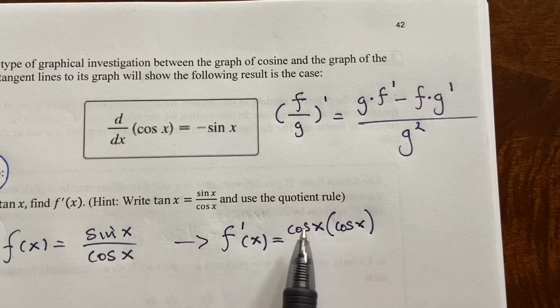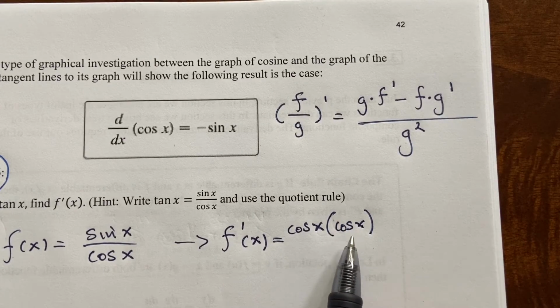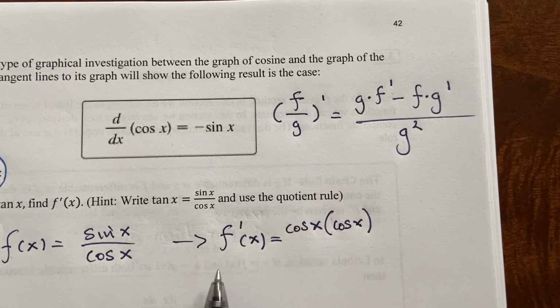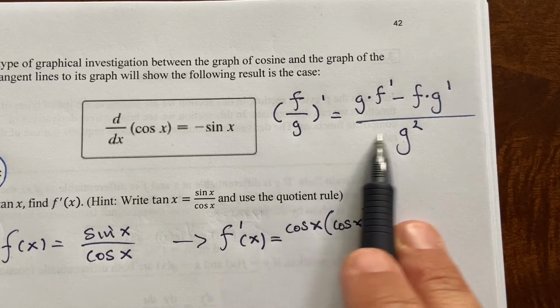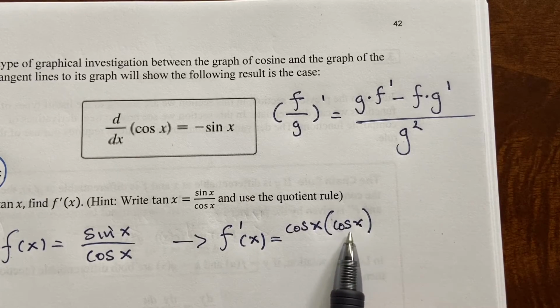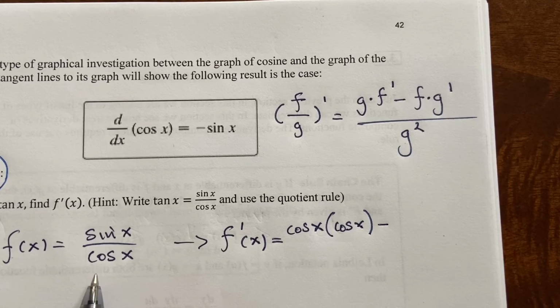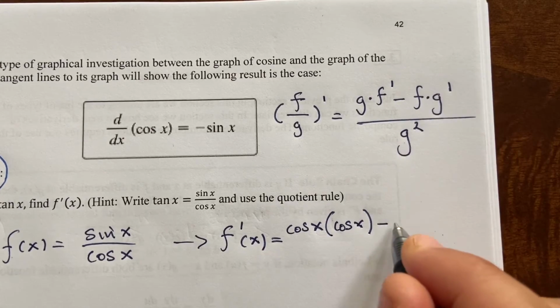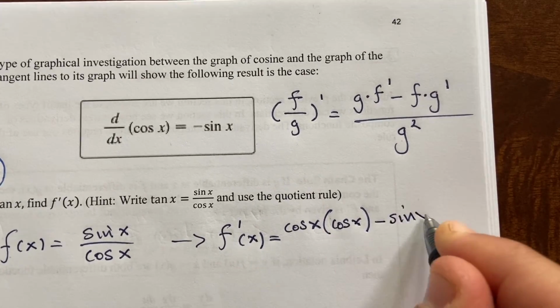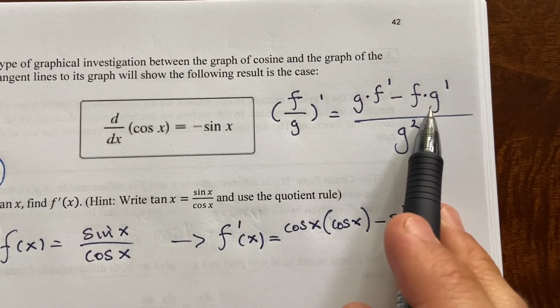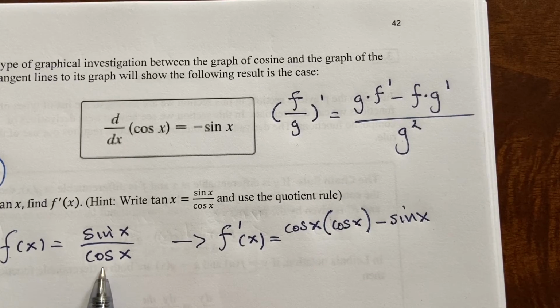Okay, so here's g times f prime, in terms of this. Kind of confusing because I have f prime over here, but this is f prime. Minus whatever's on the top, f, just f, as is. And then times g prime. G prime is negative sine because g is cosine.